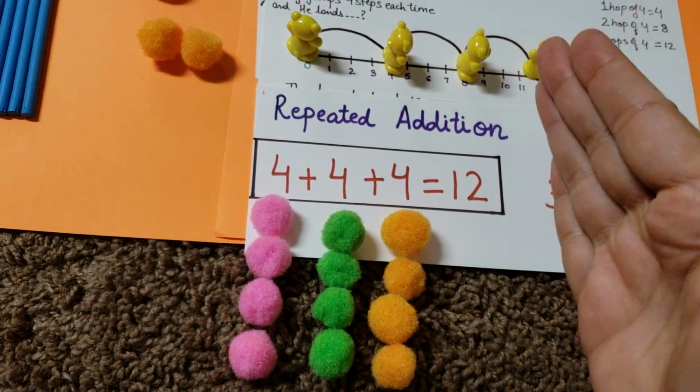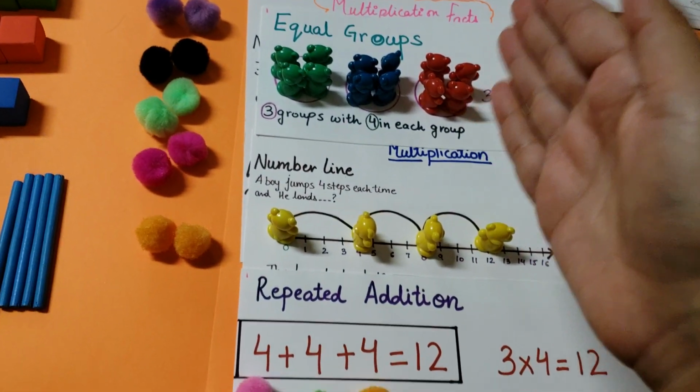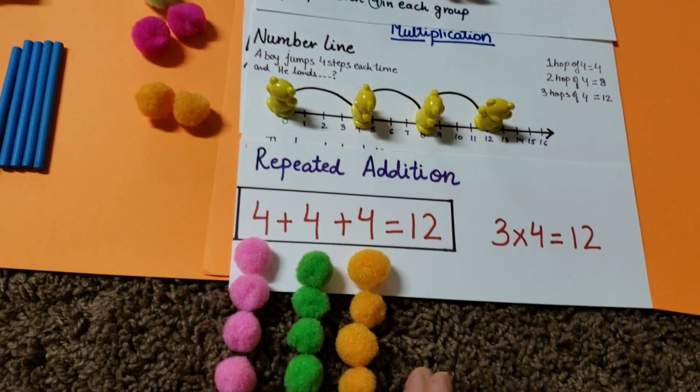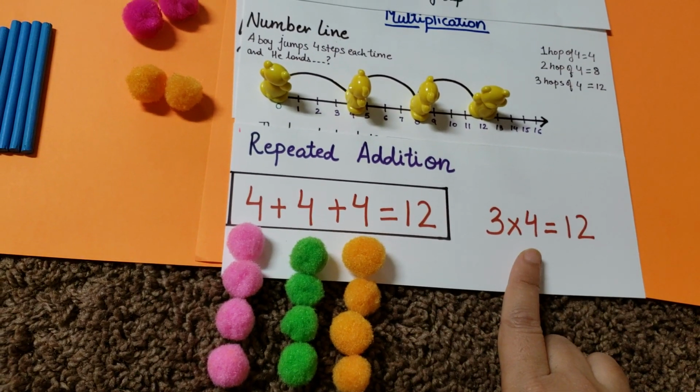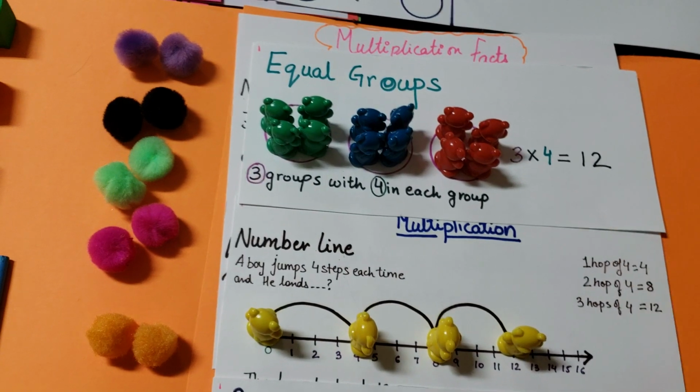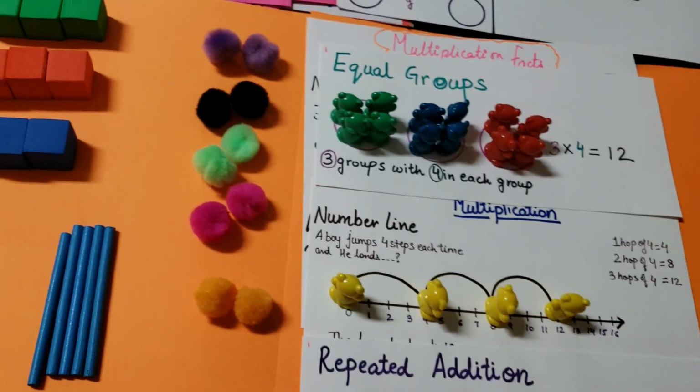So we are just going to stick to the grouping, to jumping and to repeated addition. We don't have to interpret it in the first go. So the first thing is you have to just make equal groups. So that is 8.